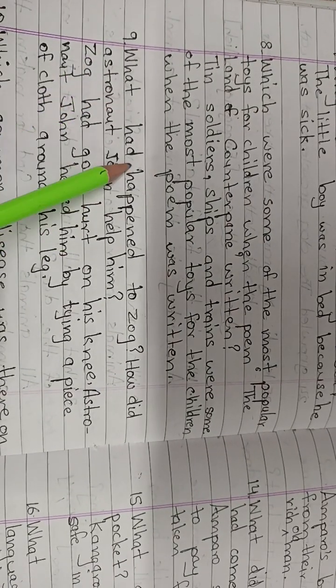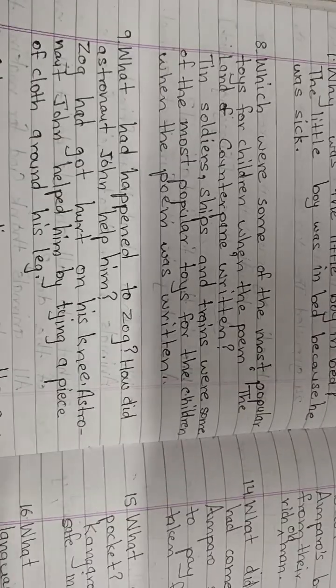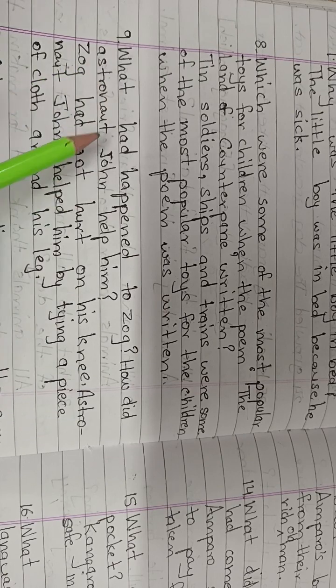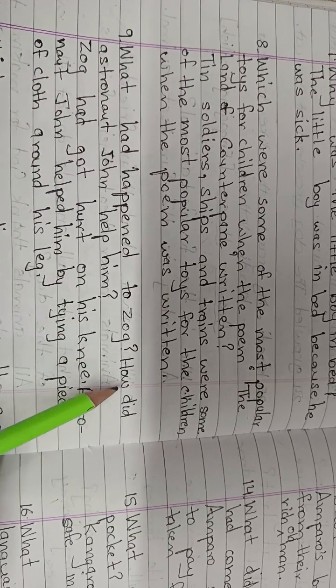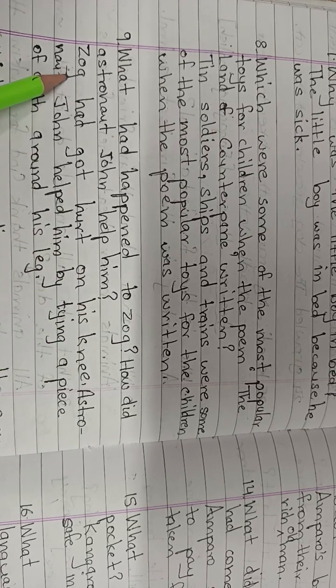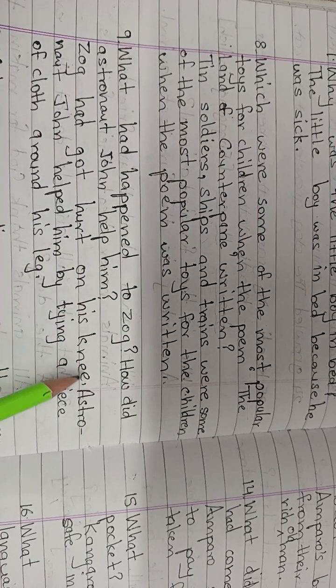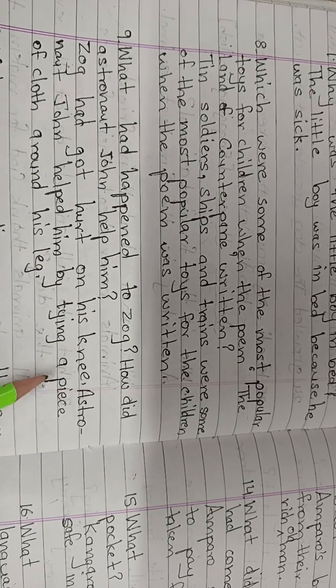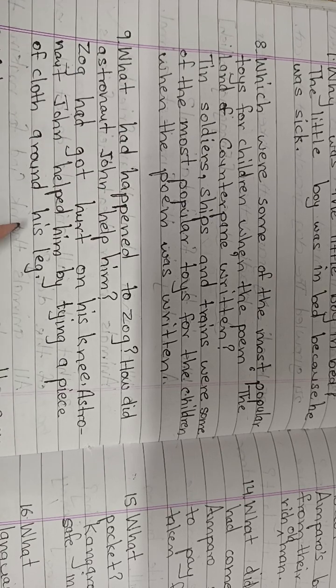Number 9. What had happened to Zog? How did astronaut John help him? So what had happened to the boy? Zog got hurt on his knee. Astronaut John helped him by tying a piece of cloth around his leg. So this boy, he got hurt on his knees, and astronaut John helped him by tying a piece of cloth around his leg.